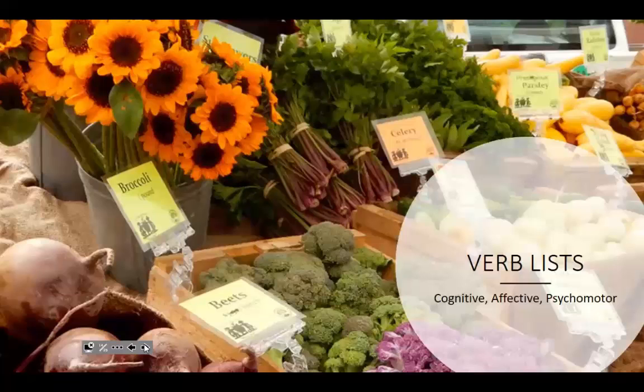Any questions so far about what we've talked about? You've got your verb lists. You understand that objectives need to be SMART: specific, measurable, attainable, relevant, and timely.